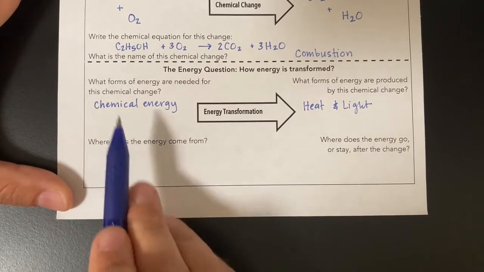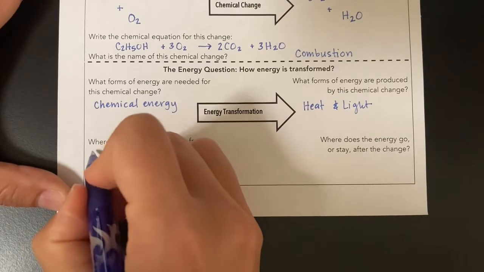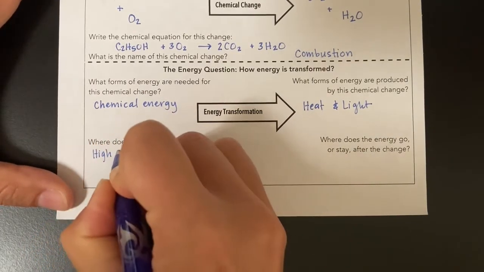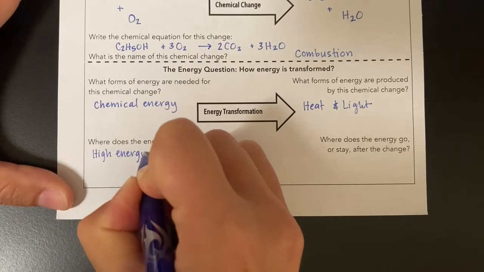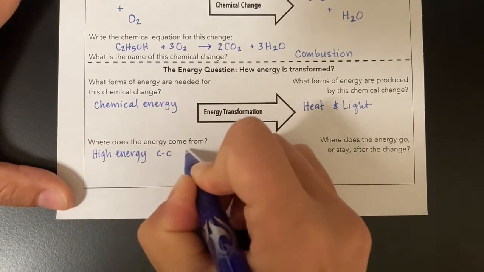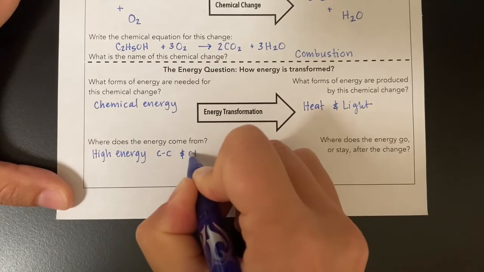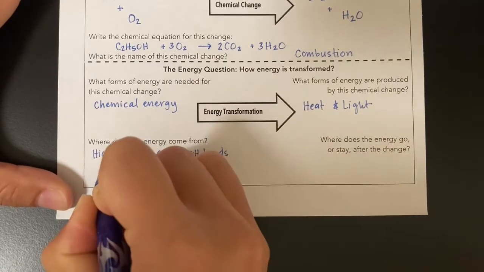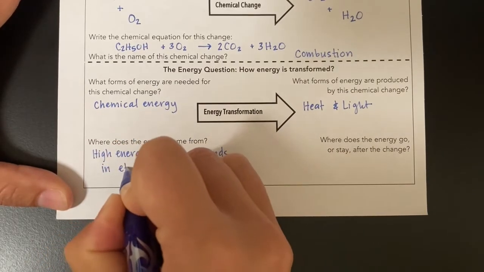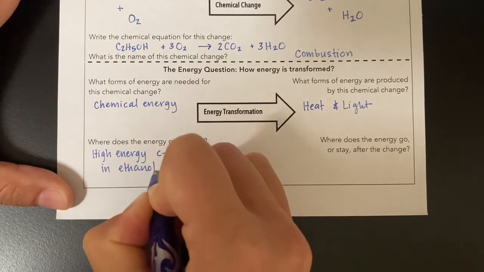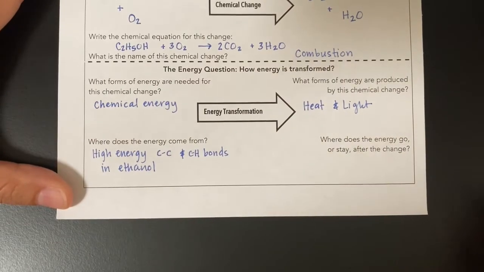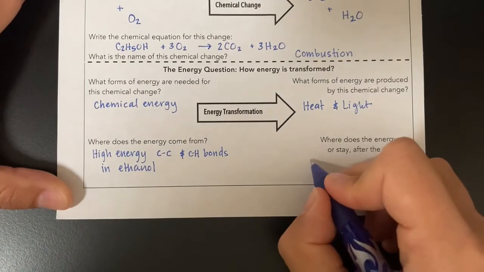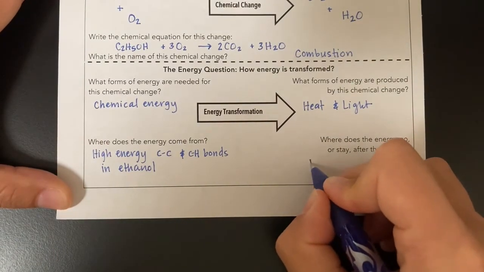So where does the chemical energy come from? Well, it comes from the high energy carbon to carbon and carbon to hydrogen bonds in ethanol. And then where does that energy go? Well, it gets transformed into heat and light energy that go into the environment.